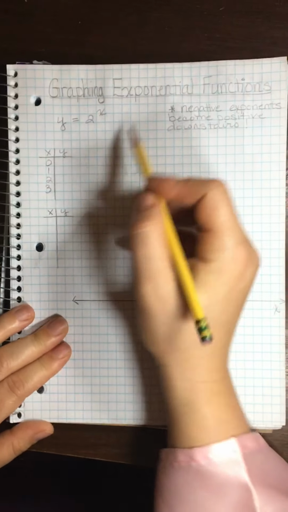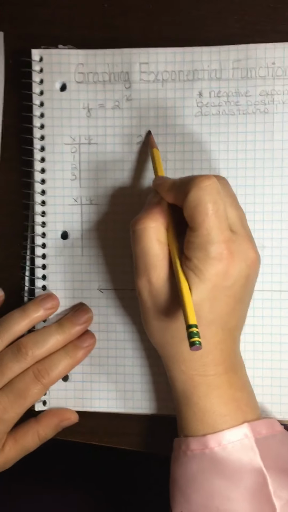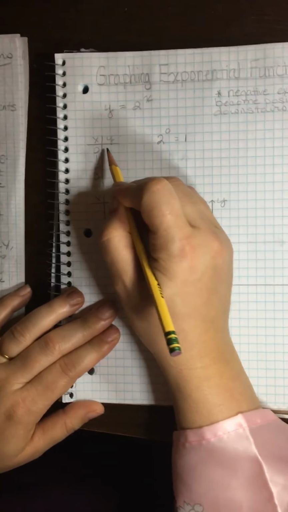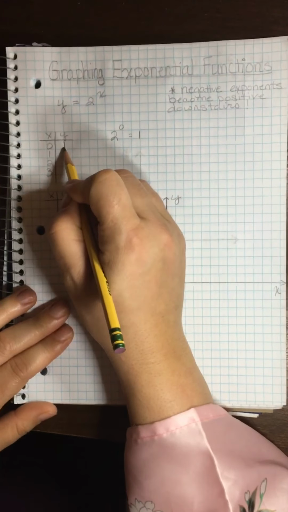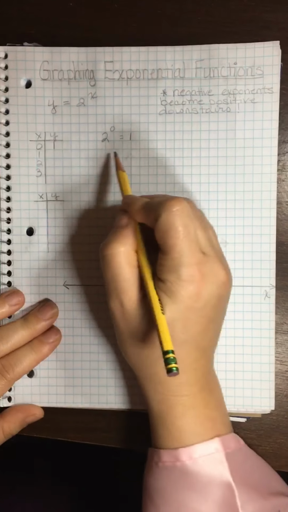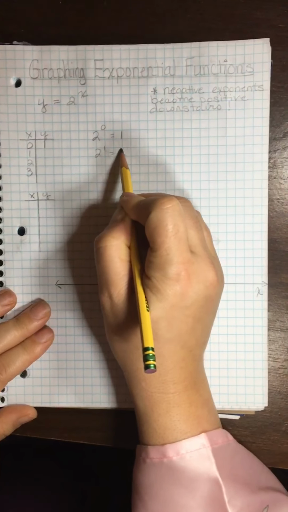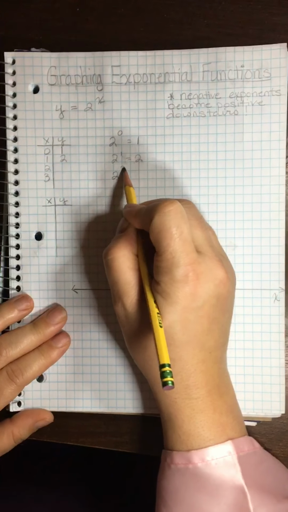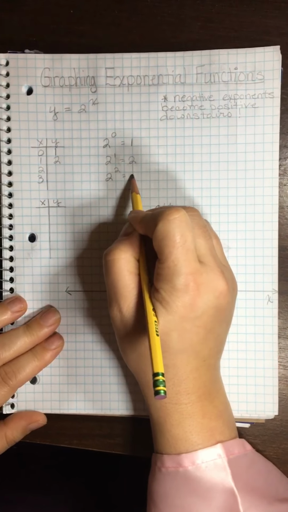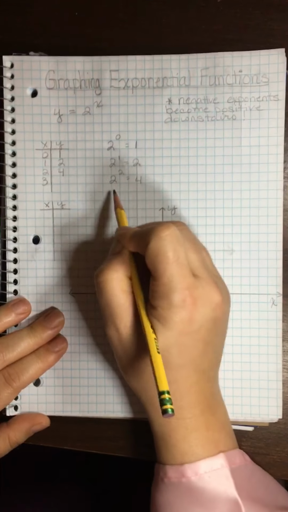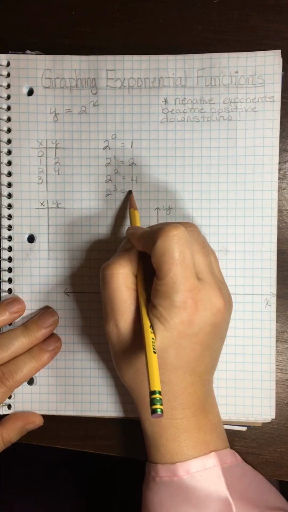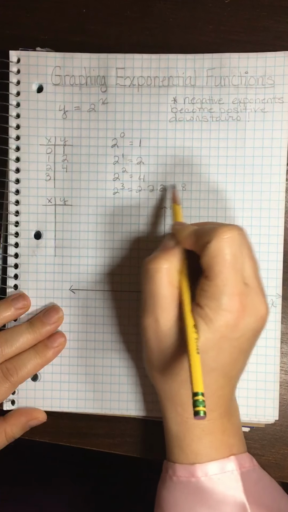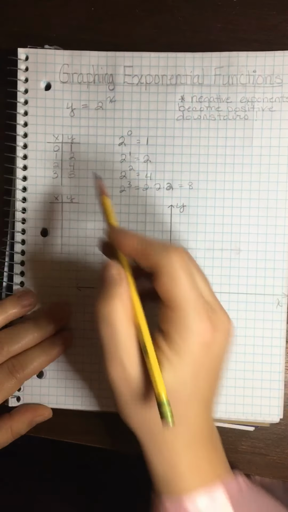So let's just do a review here. If we go 2 to the 0 power, we know that equals 1, correct? Okay, we went over that in the last video. So we know anything to the 0 power equals 1. And then if we say 2 to the first power, we know that's just 2, right? And then 2 to the second power is 2 times 2, which equals 4, right? And then 2 to the third power is 2 times 2 times 2, which we know equals 8, okay? So we've finished that side.